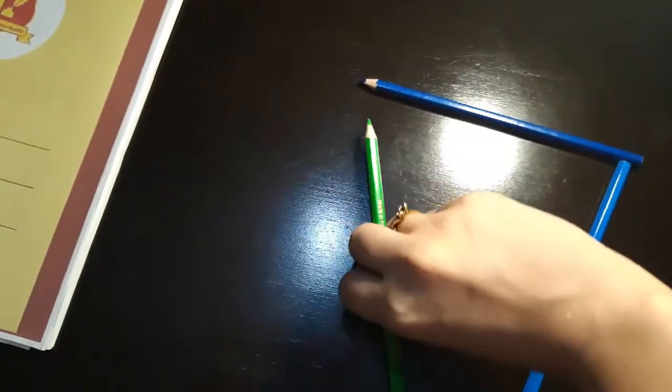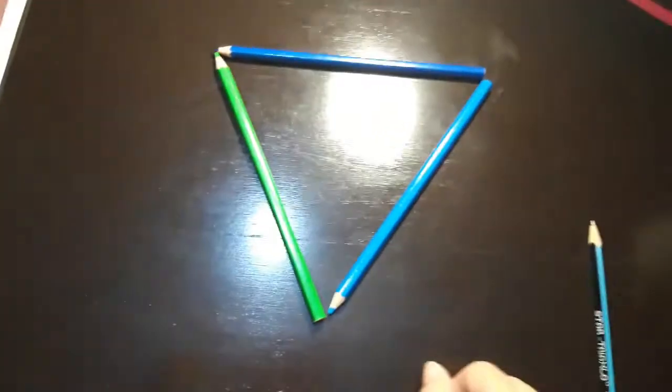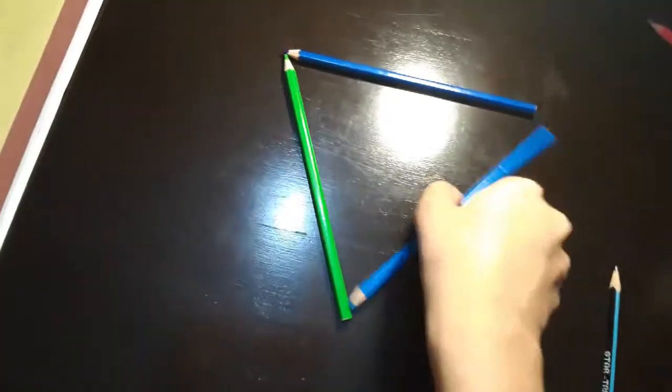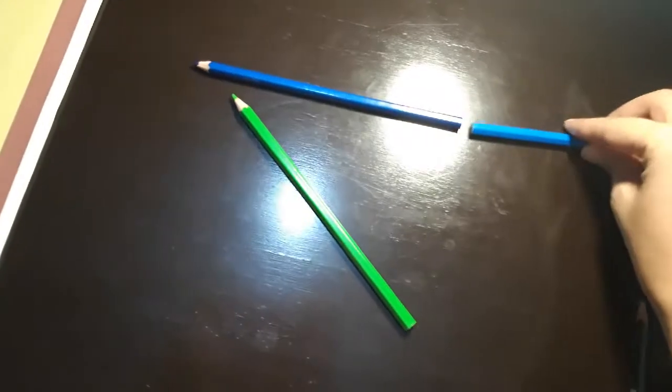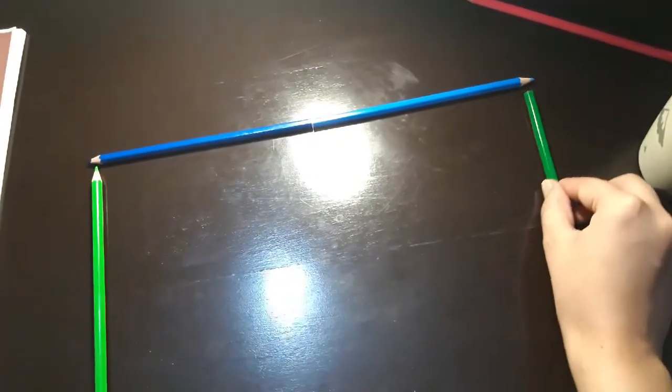Let me change this. This here is a triangle. Now let us make a rectangle. We can make a big rectangle here.